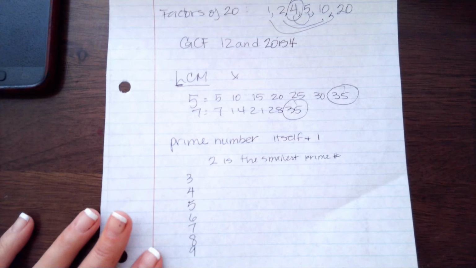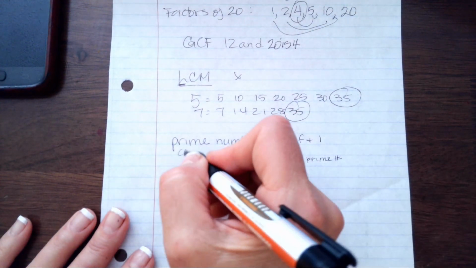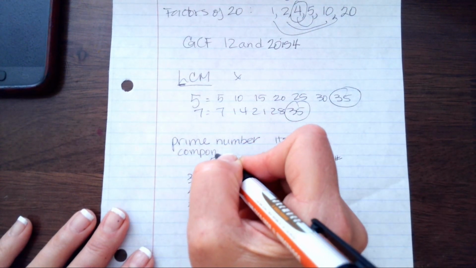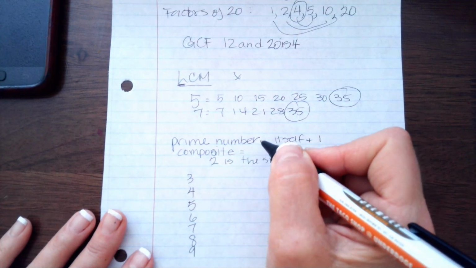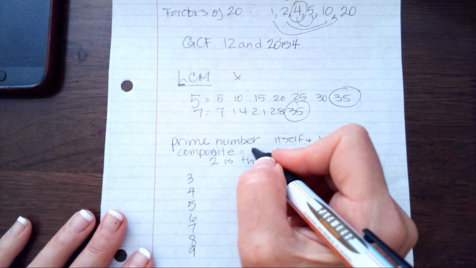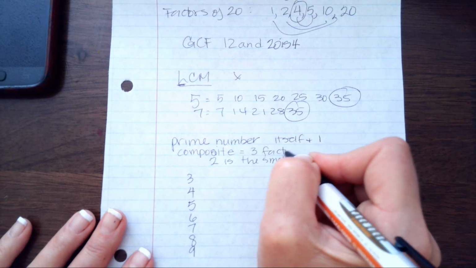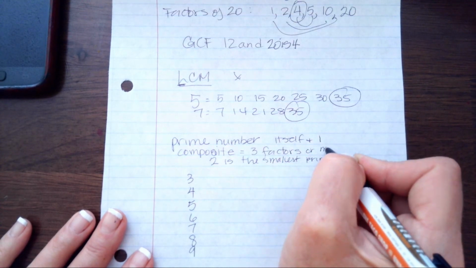Composite means that they have a number that has at least 3 factors, so 3 factors or more.